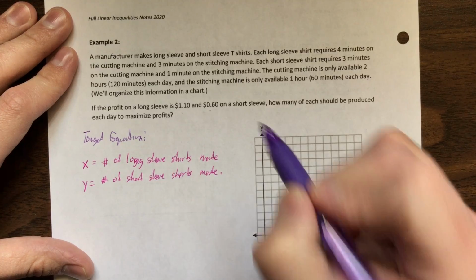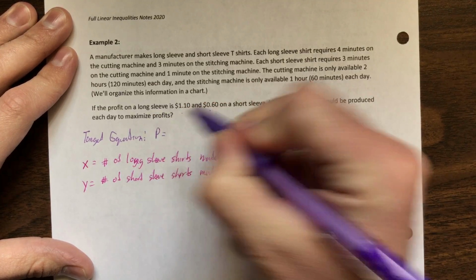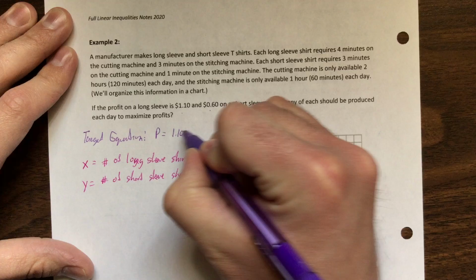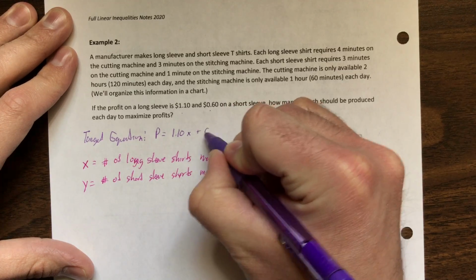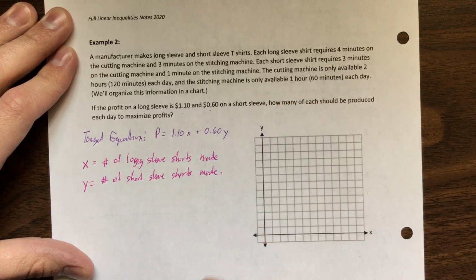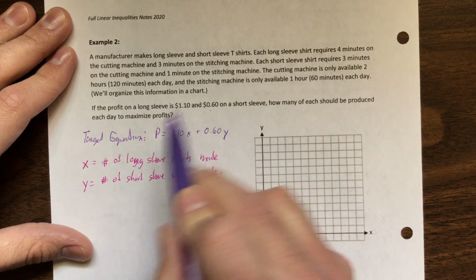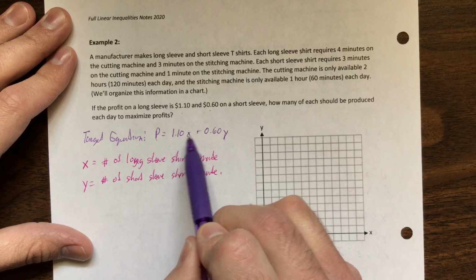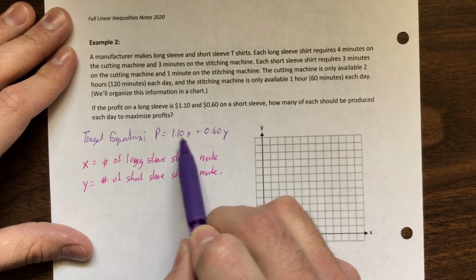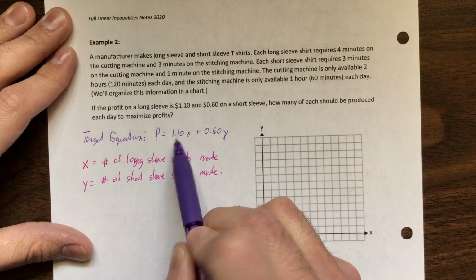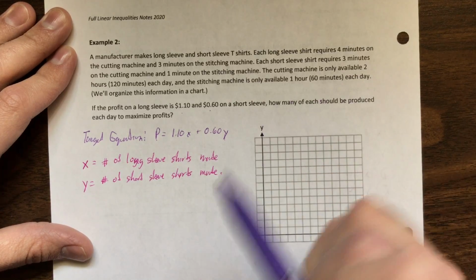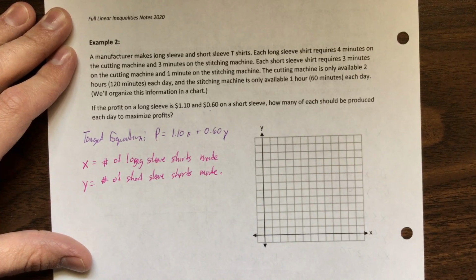Our target equation, we're looking for profit. So our profit is going to be 1.10 multiplied by X plus 0.6 Y, and that's going to give us our profit. So depending on how many long sleeves are made and how many short sleeves are made to maximize the profit. Now, our long sleeves are going to give us a higher profit, but they also take longer to make.